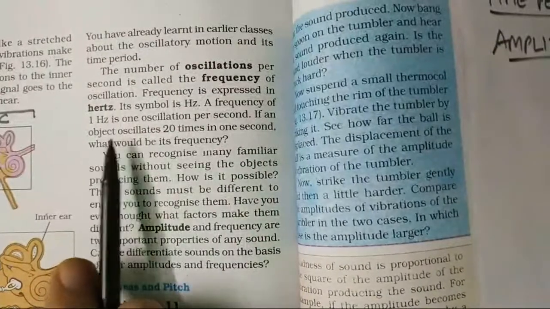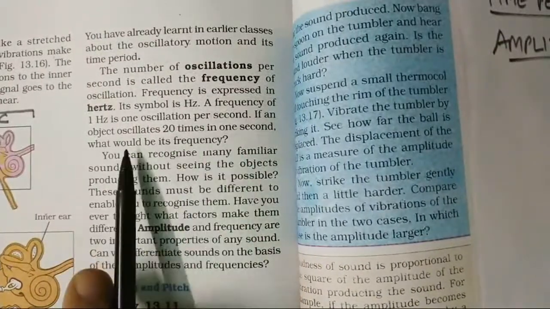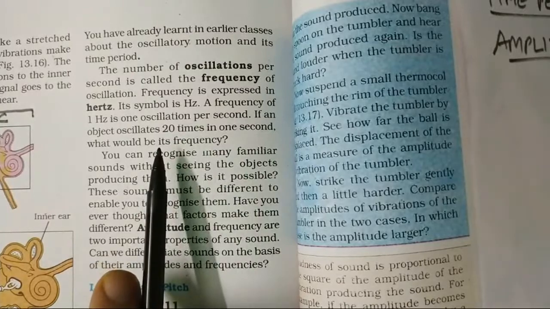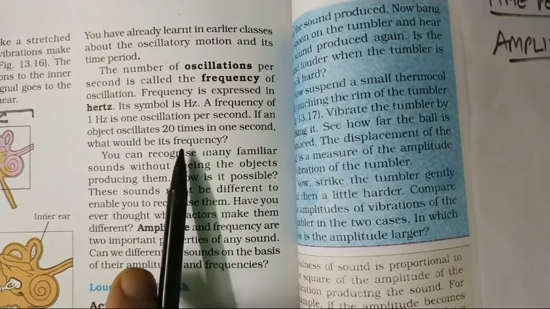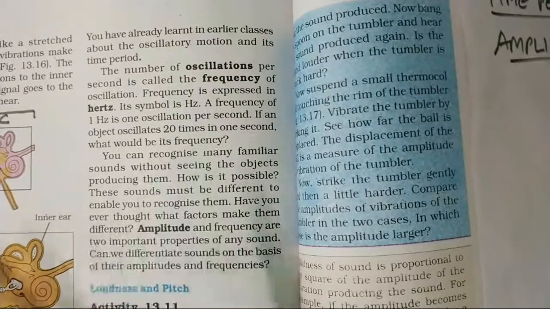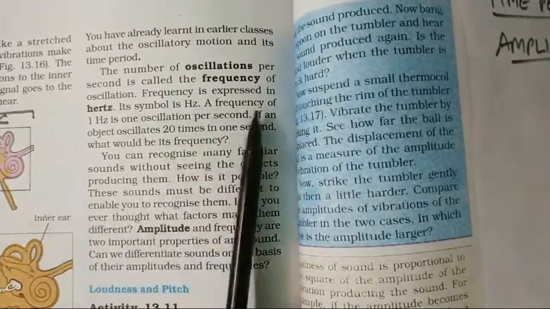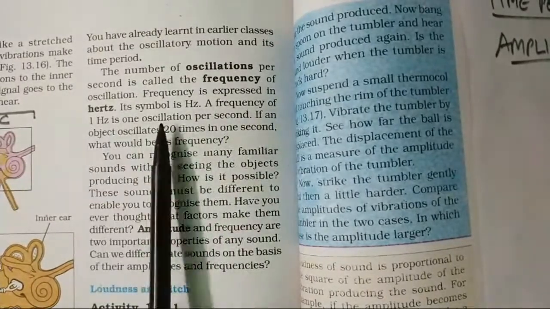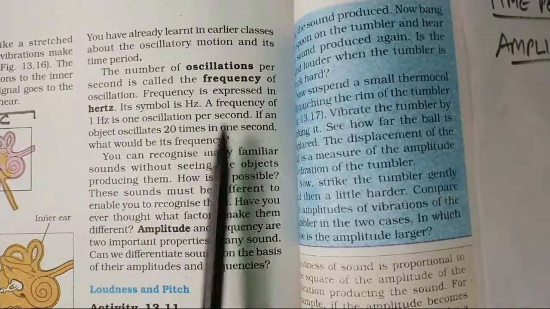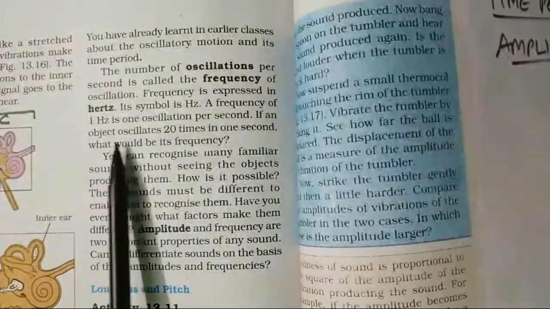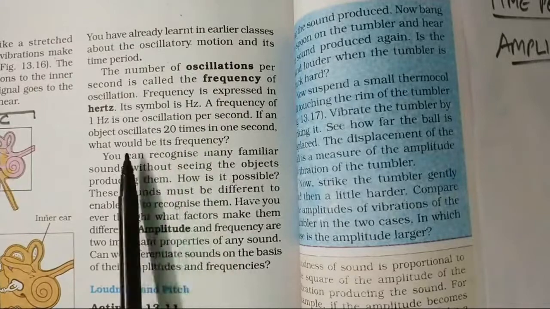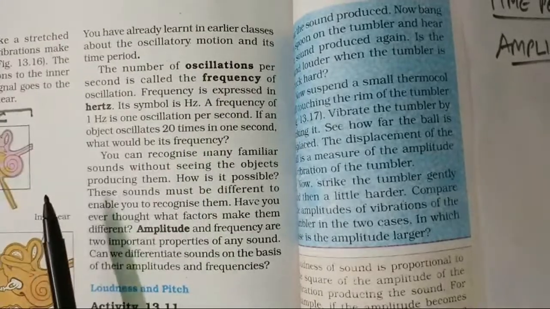So if an object oscillates 20 times in a second, what will be the frequency? Type.